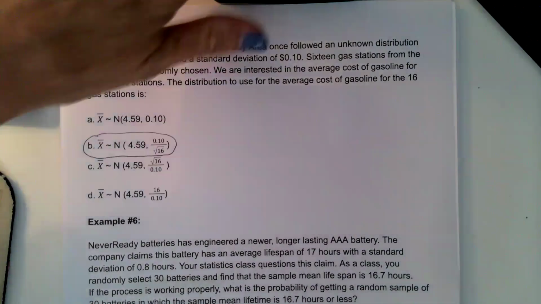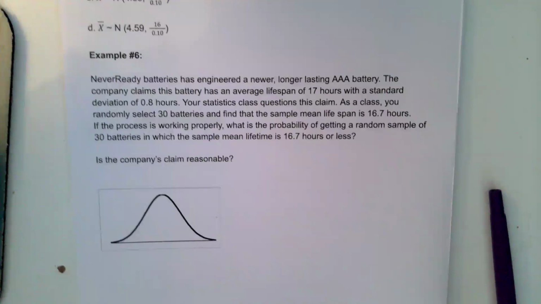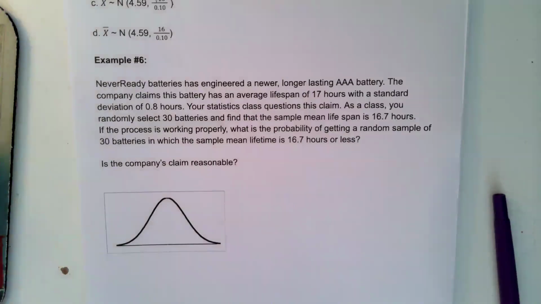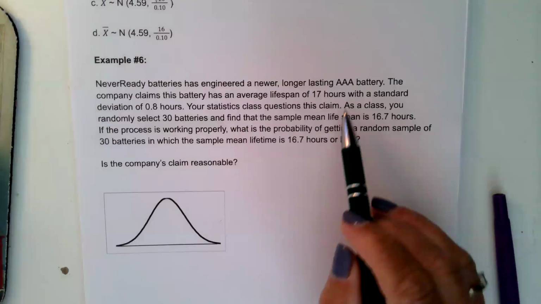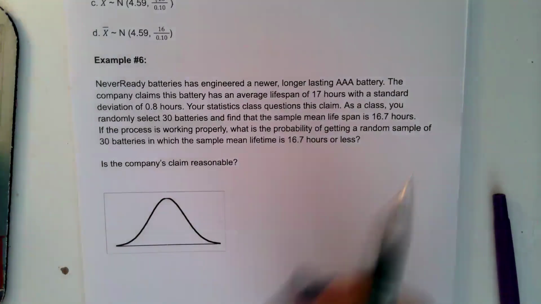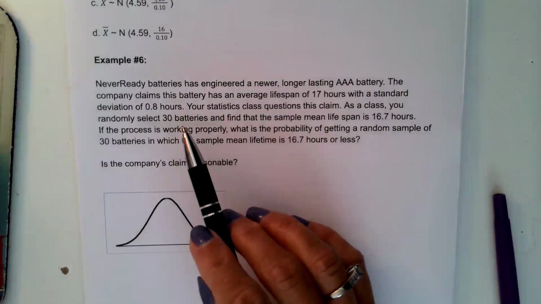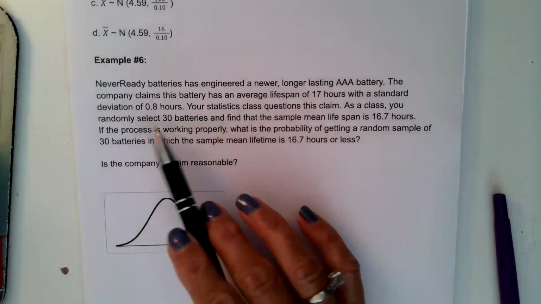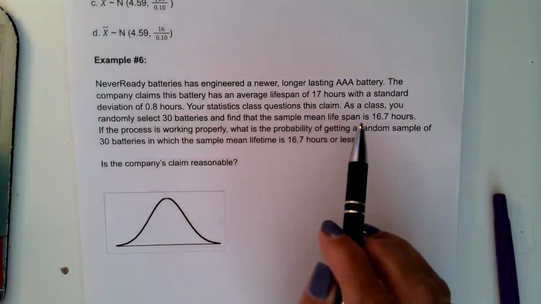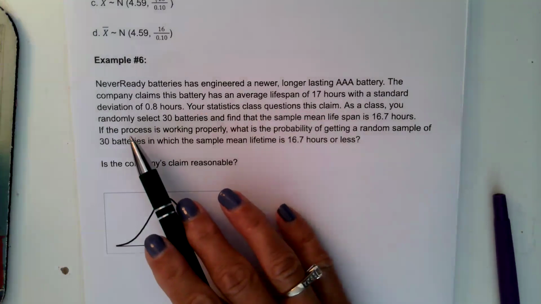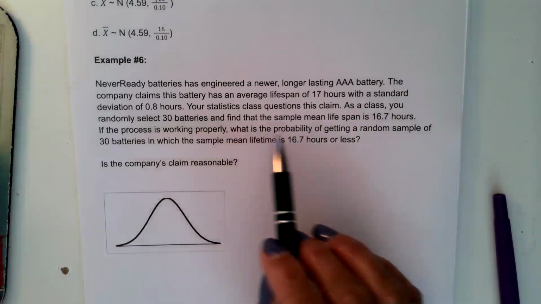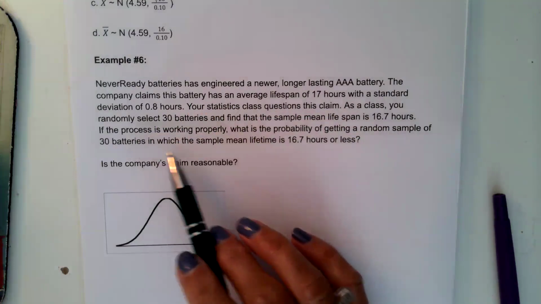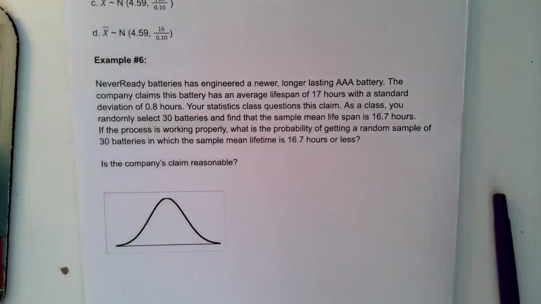And the last question says, Never Ready Batteries has engineered a newer, longer lasting AAA battery. The company claims this battery has an average lifespan of 17 hours with a standard deviation of 0.8 hours. Your statistics class questions this claim. As a class, you randomly select 30 batteries and find that the sample mean lifespan is 16.7 hours. If the process is working properly, what is the probability of getting a random sample of 30 batteries in which the sample mean life is 16.7 hours or less?